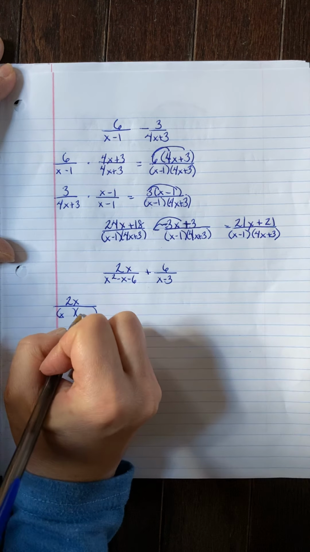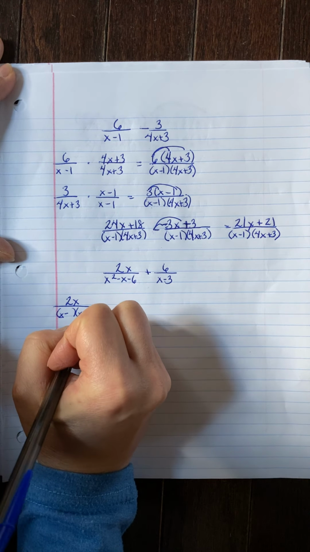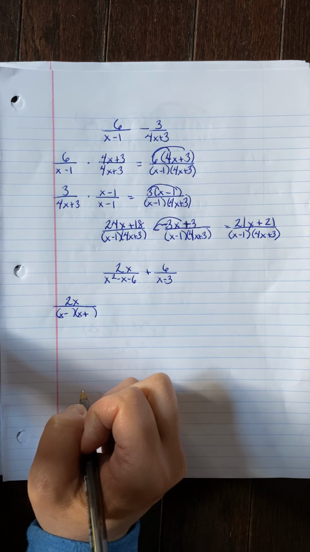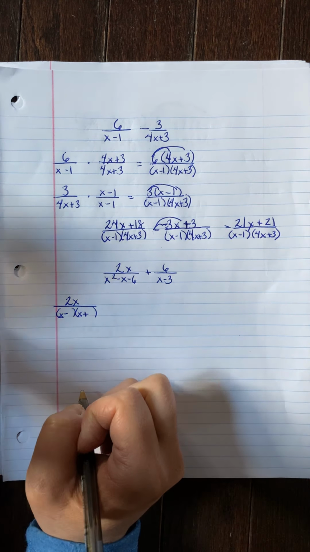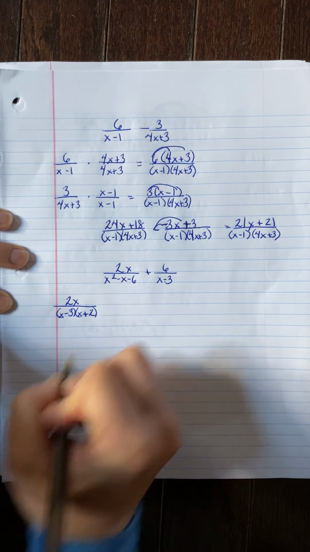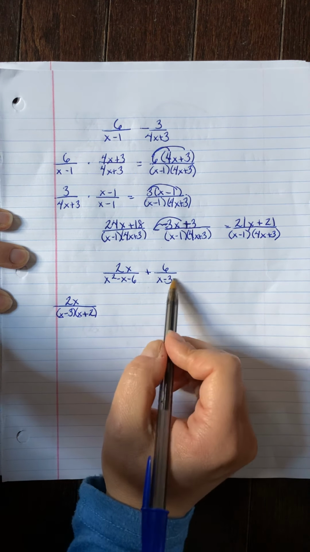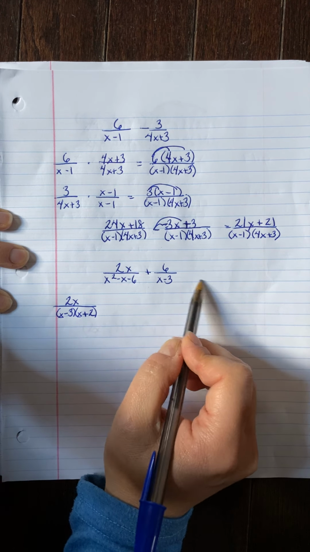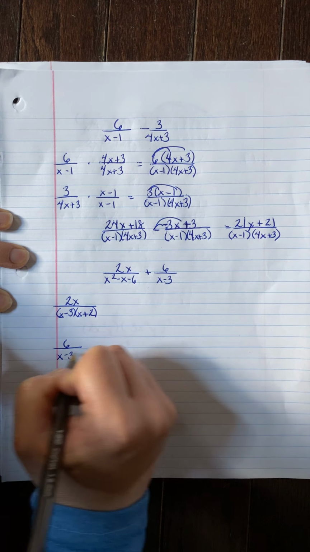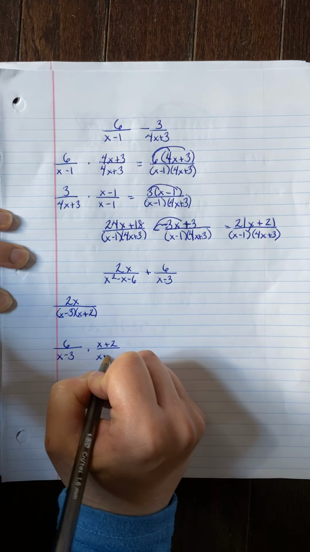I know x times x is x squared, and with 2 negatives, I need a minus and a plus. I know that 3 times 2 is 6, and 2 minus 3 is negative 1. So my 3 and my 2. As you can see, I have one part of a common denominator, so I need to add an x plus 2 over here. In order to do that, I'm going to take 6 with the x minus 3 and multiply the numerator and denominator by x plus 2.